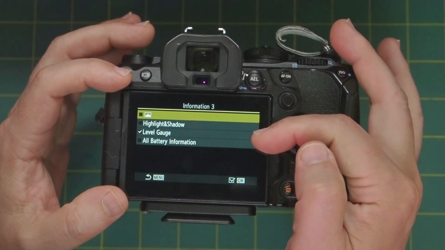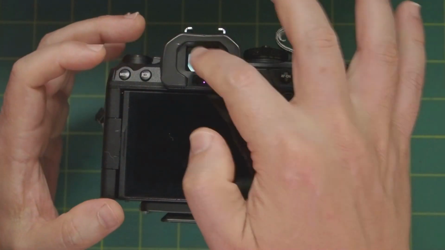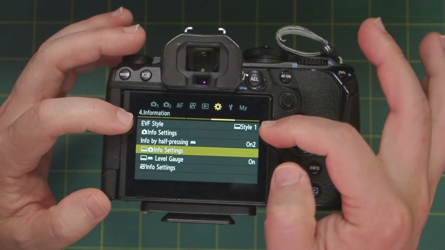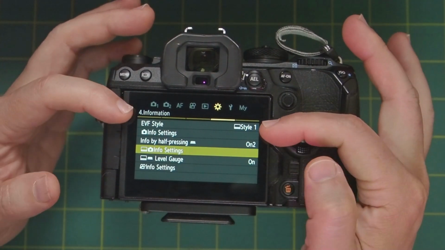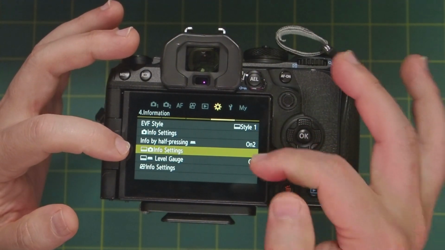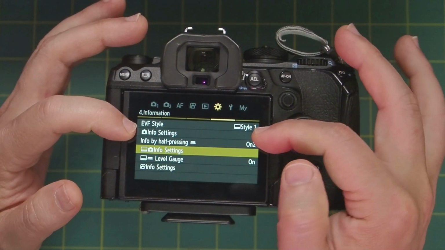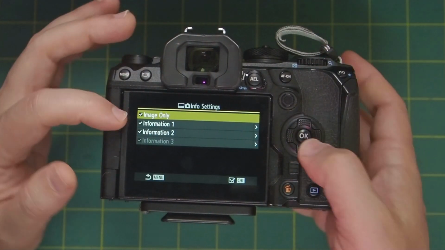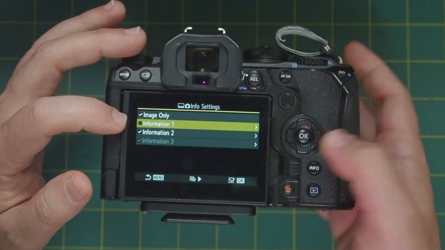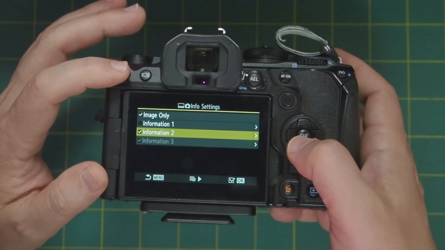The only thing missing here is obviously the touchscreen or silent operation, because you're not going to touch inside the EVF. Now, one more thing is, because we're in EVF style 1, and it could be also EVF style 2 because it's basically the same thing, anything we set in here is separate from what we set in the live view info settings. So for example, I could have image only, turn off information panel 1. Let me double check panel 2, just the highlight and shadow.